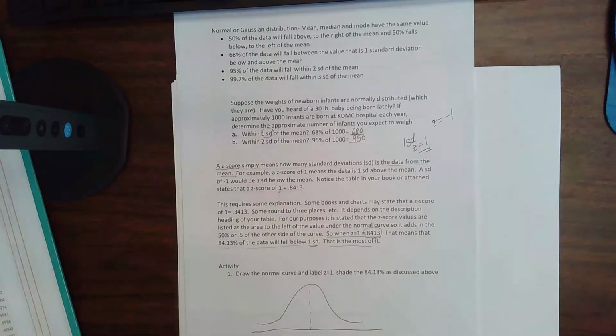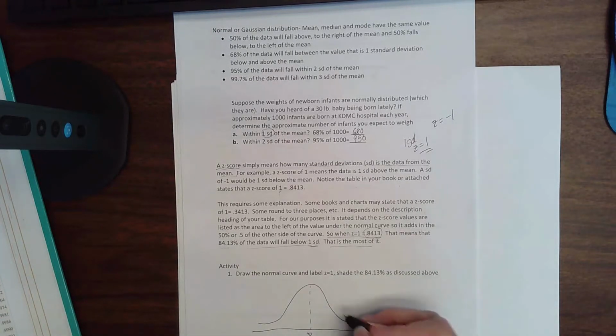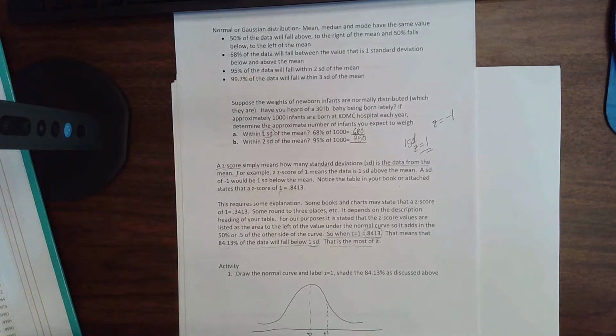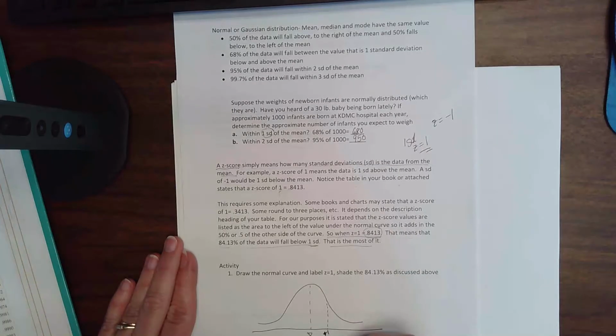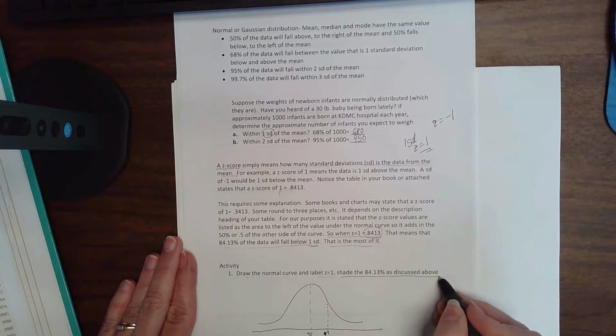I always show where the middle is. You really don't have to show that, but it gives me a visual. That's straight down the middle, that's where the mean is, and then 1 standard deviation is somewhere over to the positive side of that. It's kind of arbitrary exactly where you make it, because it depends on your data. But 1 standard deviation is somewhat above the middle, and then I shade in, it said draw the normal curve and label z equals 1, so that's z equals positive 1, and then shade the 84.13%.